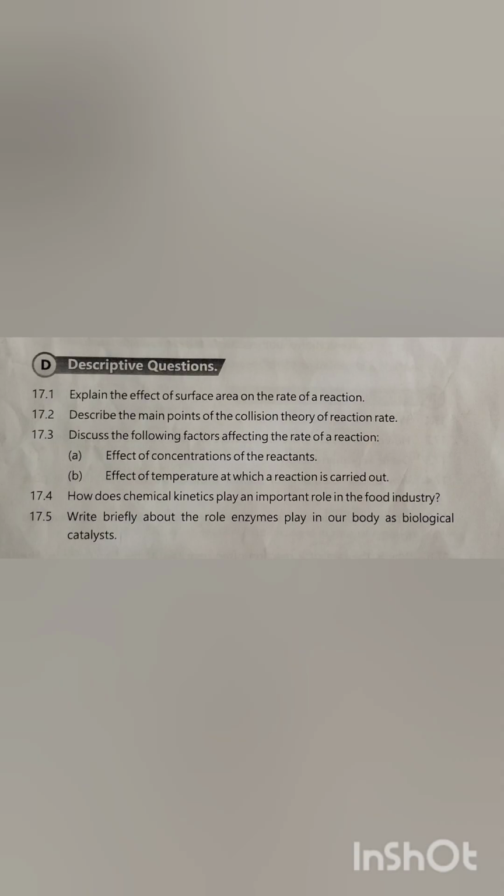Our next question is: write briefly about the role enzymes play in our body as biological catalysts. So let's see the answer. These are basically proteins which help to speed up specific chemical reactions taking place in our body. They react with the reactant molecule using the active sites present in them.